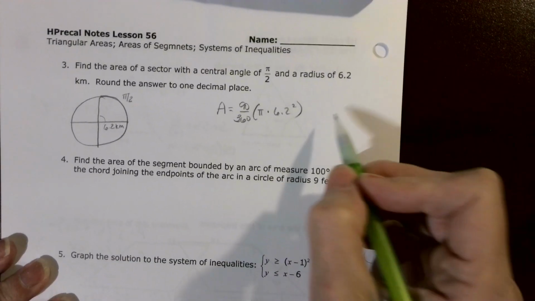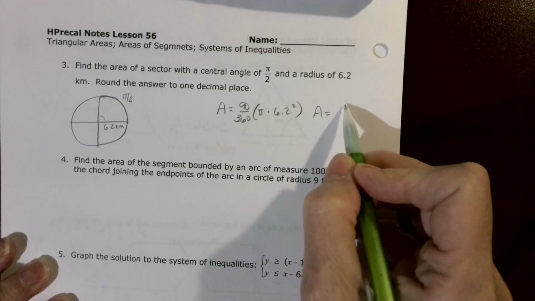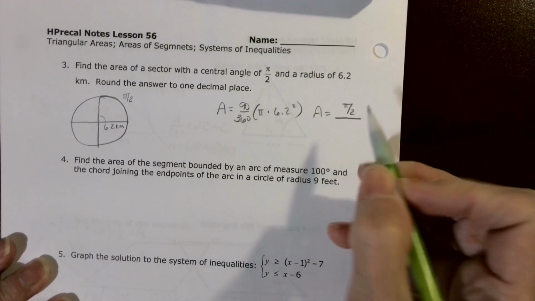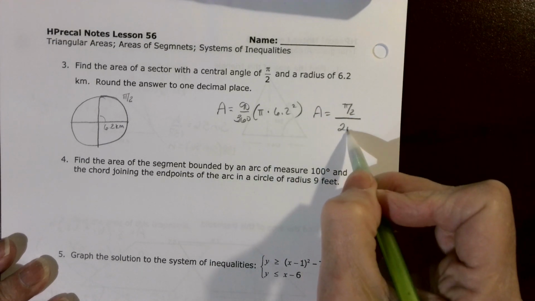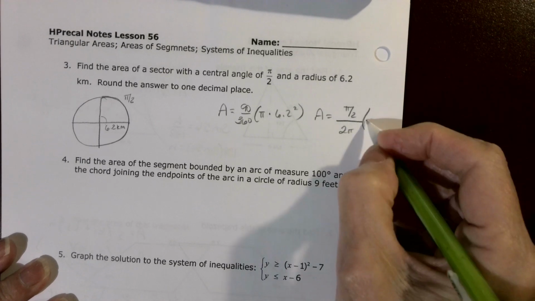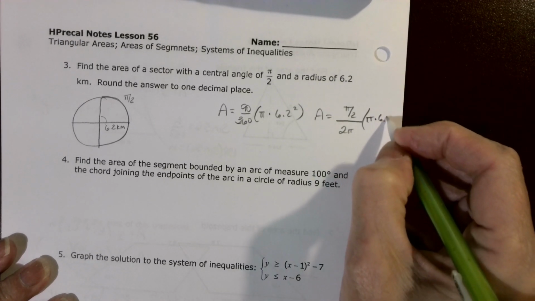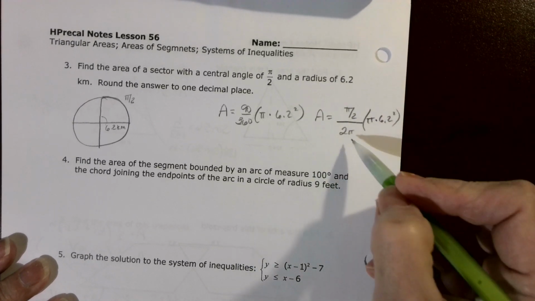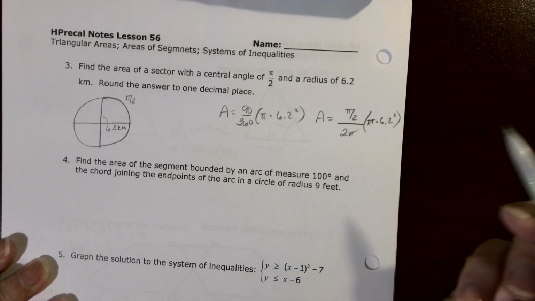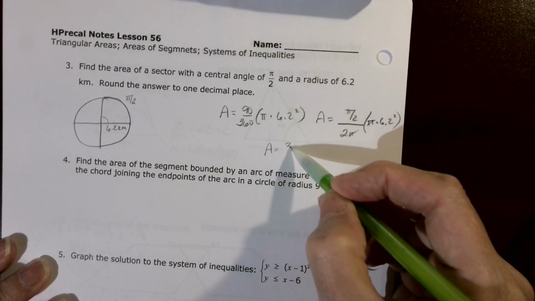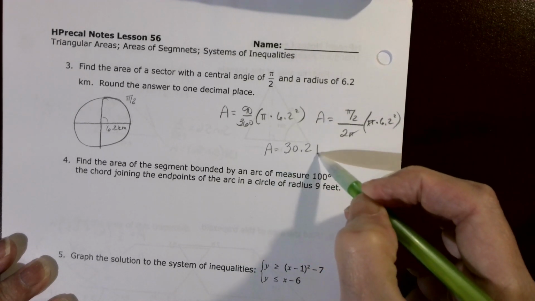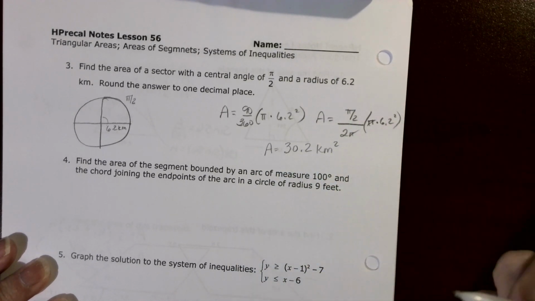Or you can do pi over 2 out of the entire circle in radians, which is 2 pi, times pi times 6.2 squared. If you do it this way, these pi's are going to cancel. Anyway, you're going to get 30.2 kilometers squared when you put it in your calculator.